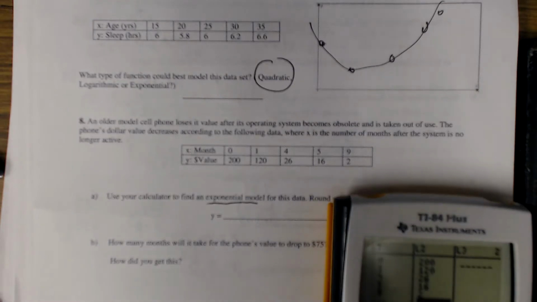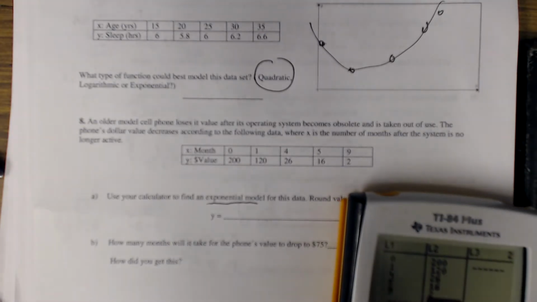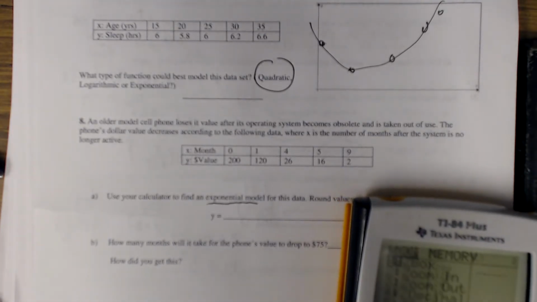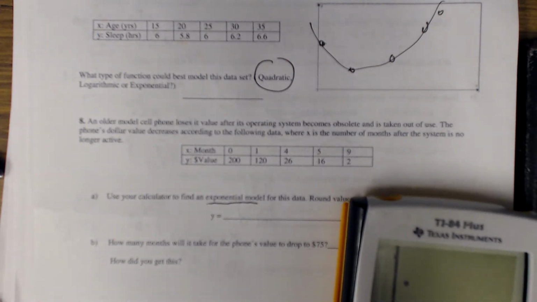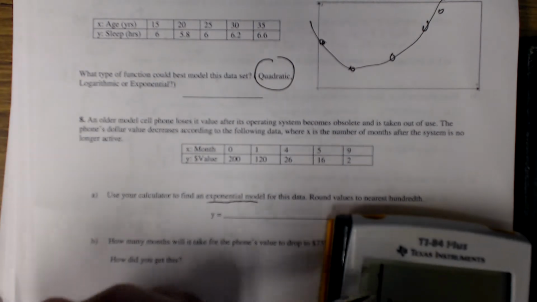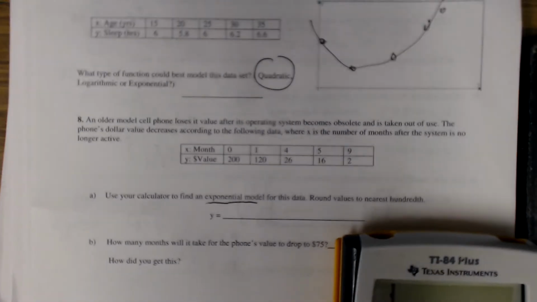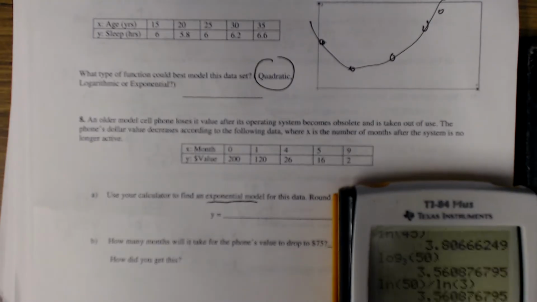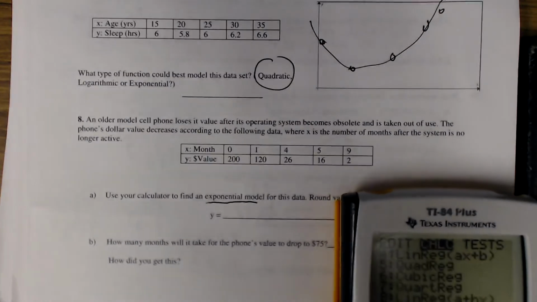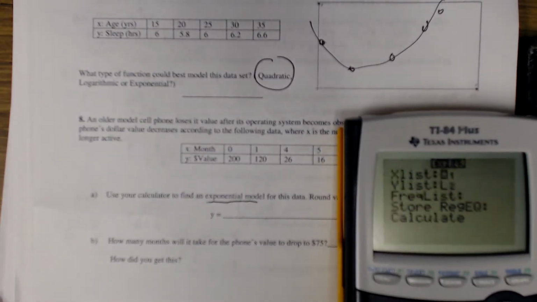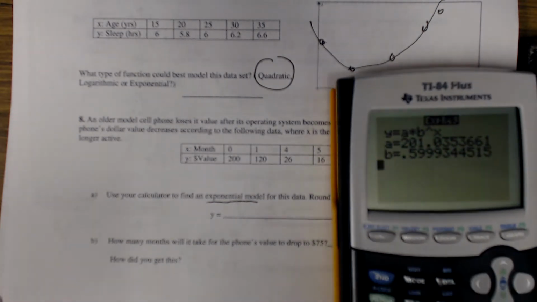All right, so now I'm going to do a stat plot, even though it doesn't ask us. So I'm going to go to Zoom, Stat, and you can see that the data is definitely dropping, it's definitely exponential. All right, but I didn't need to do that. All right, quit, Stat, Calc, exponential regression, enter, enter, and I get that.